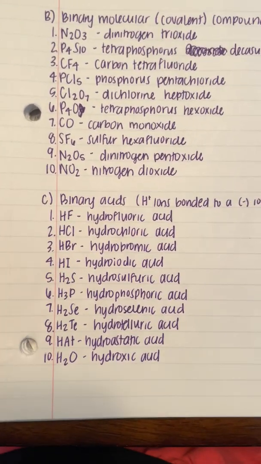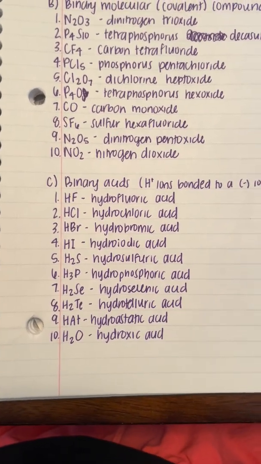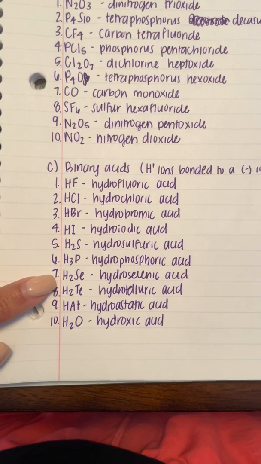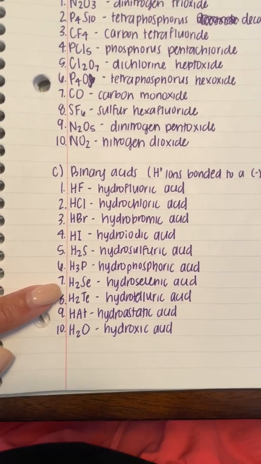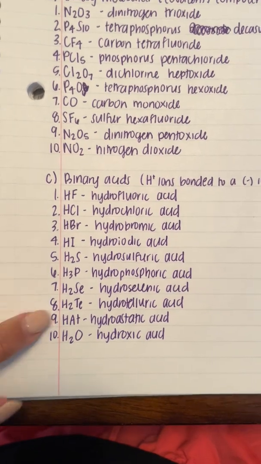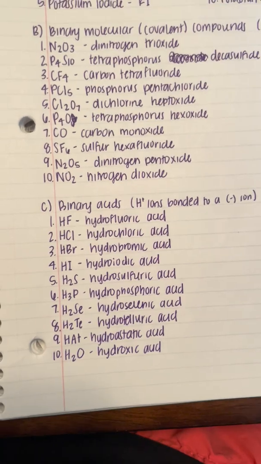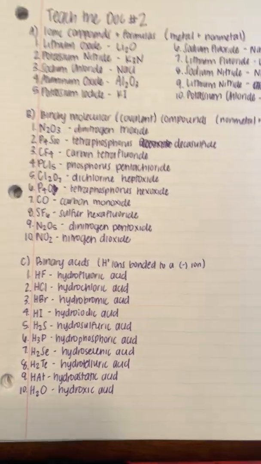H2S, hydrosulfuric acid. H3P, hydrophosphoric acid. H2Se, hydroselenic acid. H2Te, hydrotelluric acid. HAt, hydroastatic acid, and H2O, hydroxic acid or water.